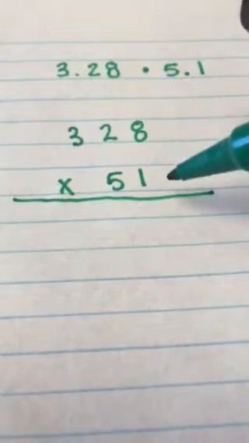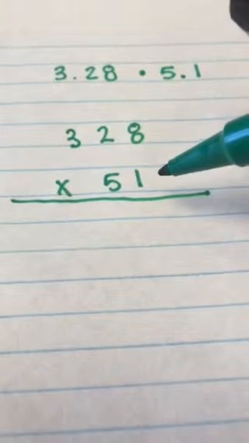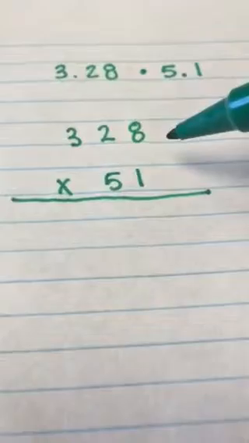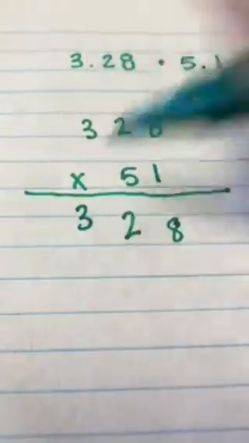It does not matter which type of multiplication you do. You can do lattice, you can do partial products, or what I've heard called the window method, or you can do the standard multiplication algorithm. I usually stick with this because for me it's the least complicated and the most efficient. We're really going for efficiency here. For this algorithm, we're going to start with just our 1, and we multiply 1 times 8, which is 8, 1 times 2, which is 2, and 1 times 3, which is 3.